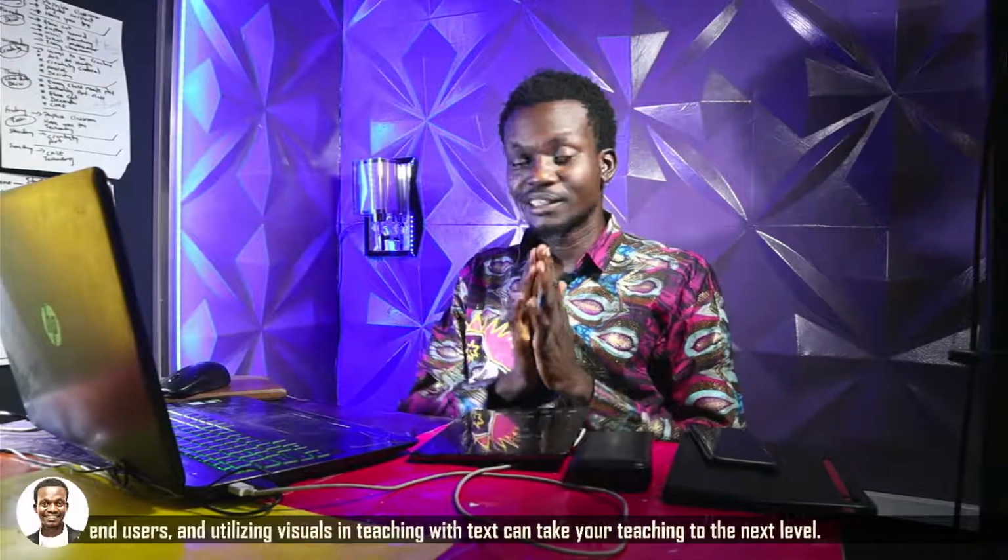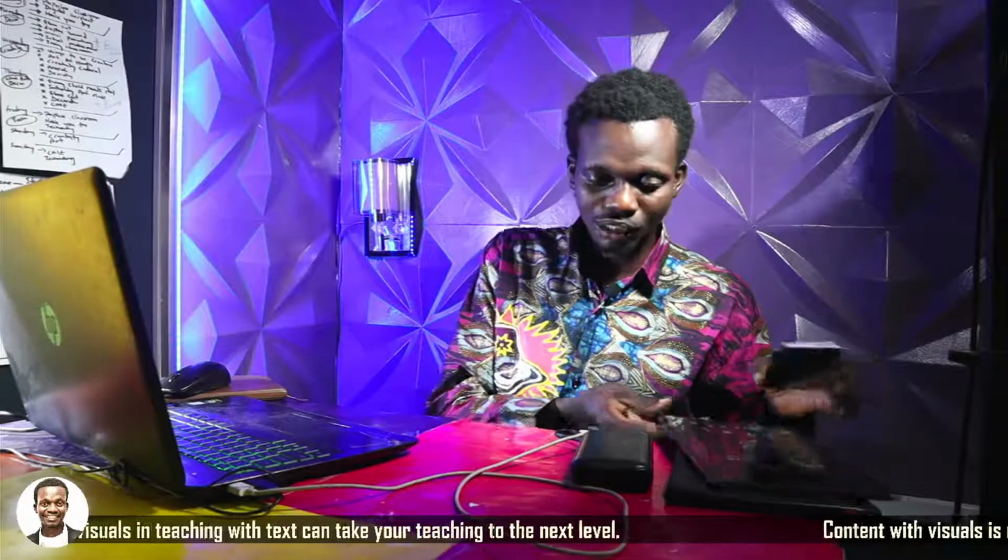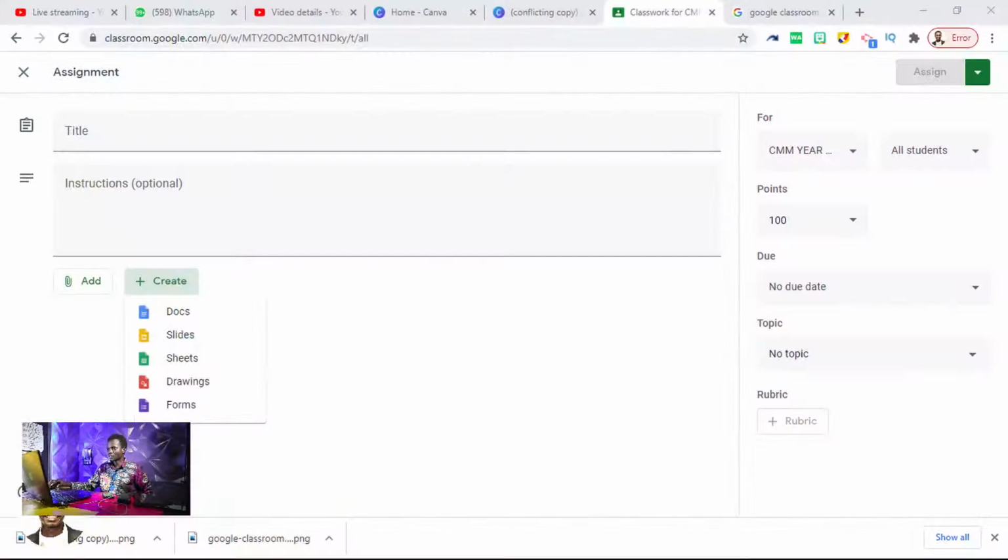So another thing you need to know again, it is possible, and I'm very sure that because it has gone, don't let us neglect this. Let's still try our best as much as possible to still be making use of some of these tools in the classroom. So let's move back here.